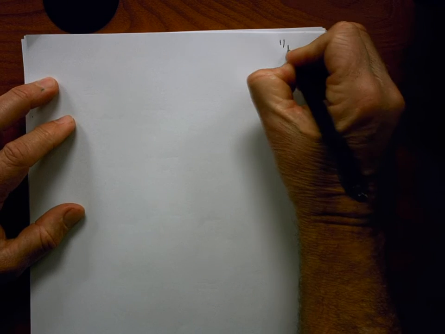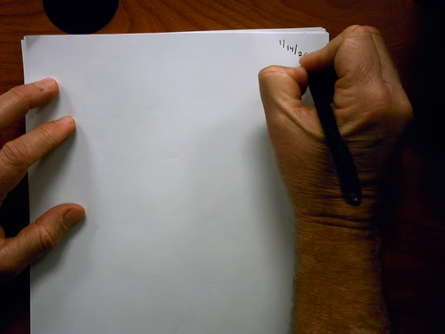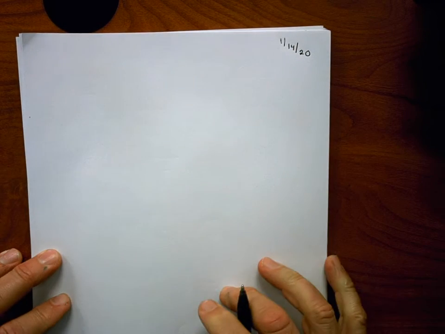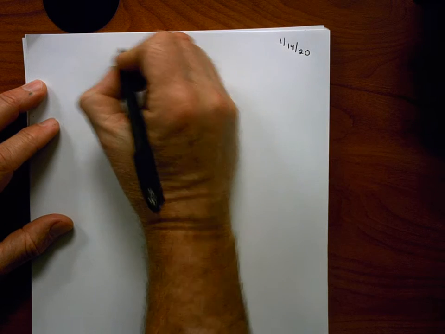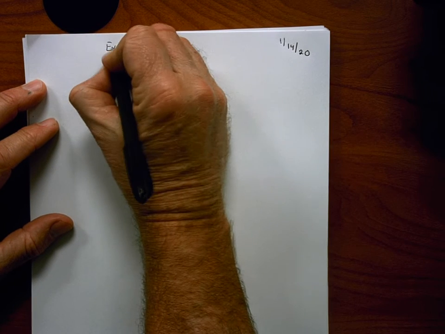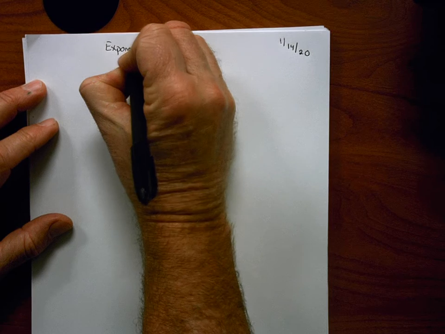Here we go. Today is January 4th, 2020. If you didn't know the date, there's the date. Here's the title of the notes today: Exponential form.